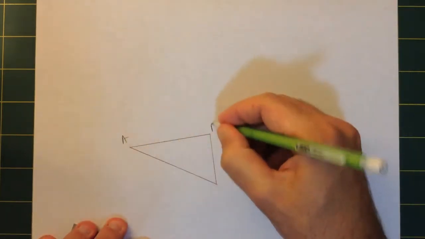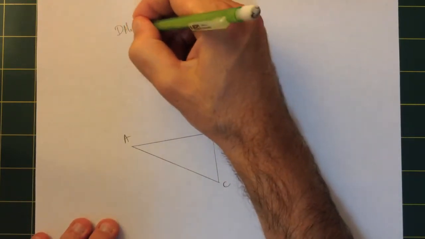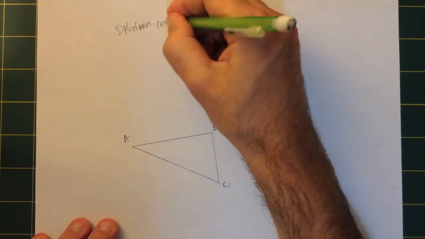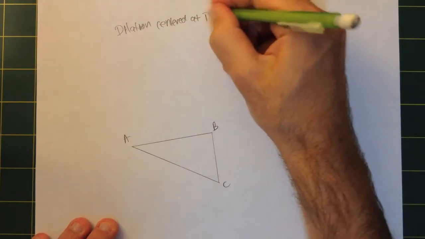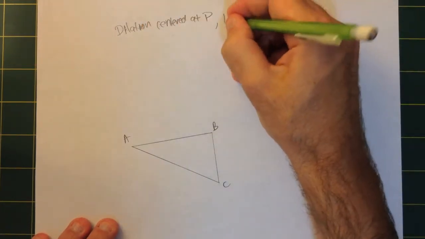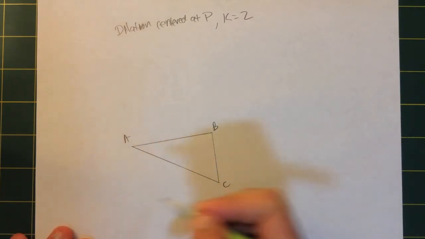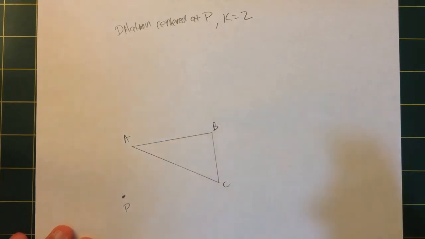Let's call it A, B, C. And I want to do a dilation centered at P, and I'm going to use a scale factor of 2. And let's say P happens to be located right there. That's where point P is.